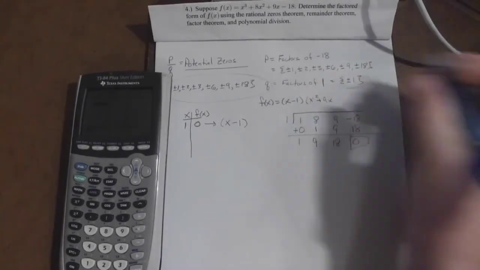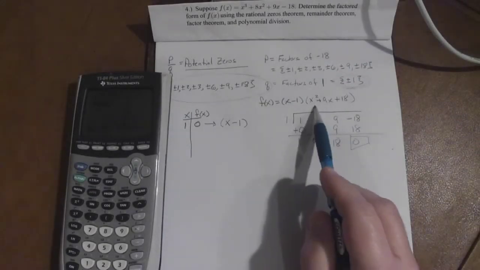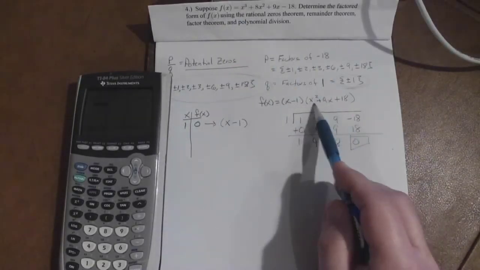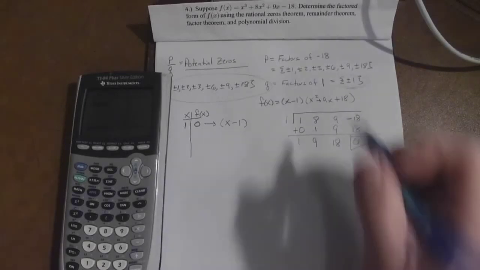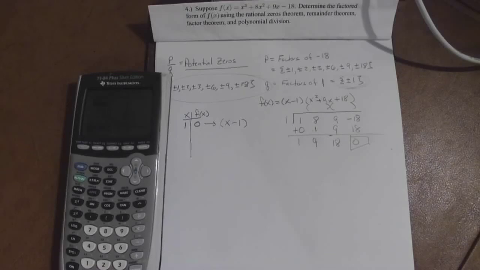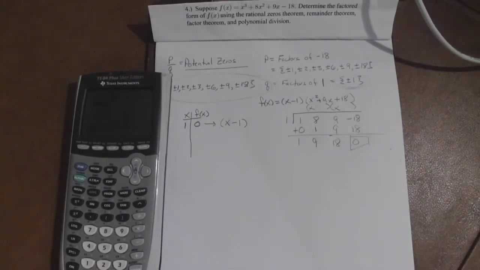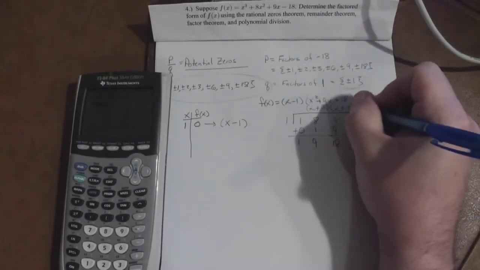X squared plus 9x plus 18. Now that is a nice form. We started with a degree of 3, so here we have a quadratic. We can now rely on other methods to factor this quadratic. We might consider here then, all right, does that factor any further? Well, certainly let's see x and x, two numbers that multiply together to give us 18, that we can add or subtract in combination to yield 9.